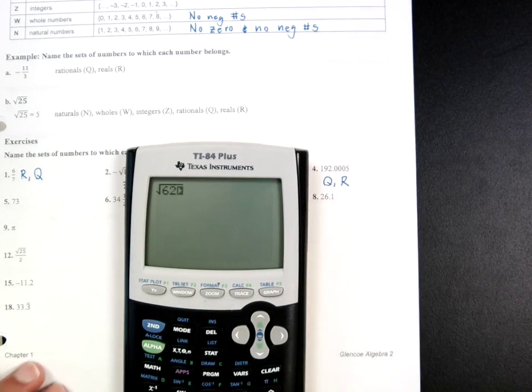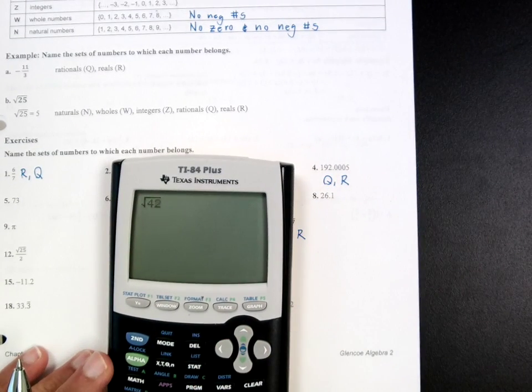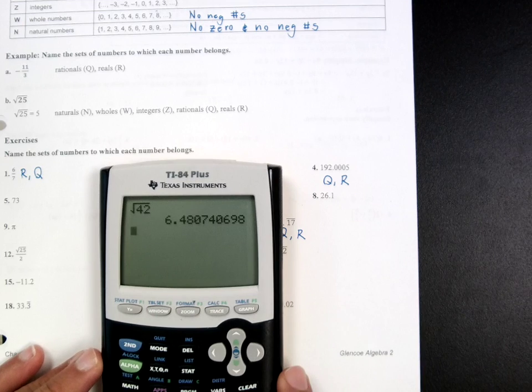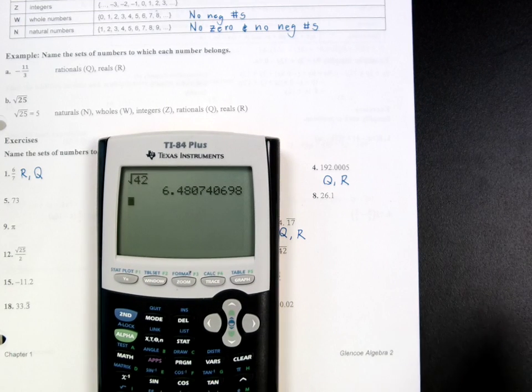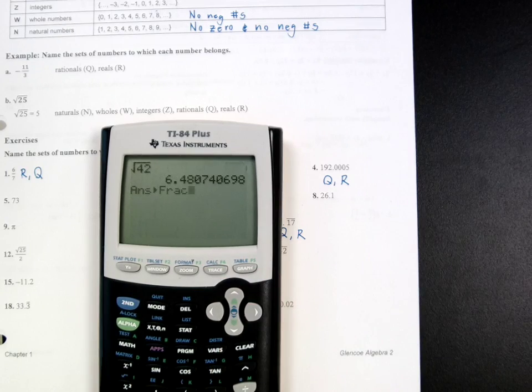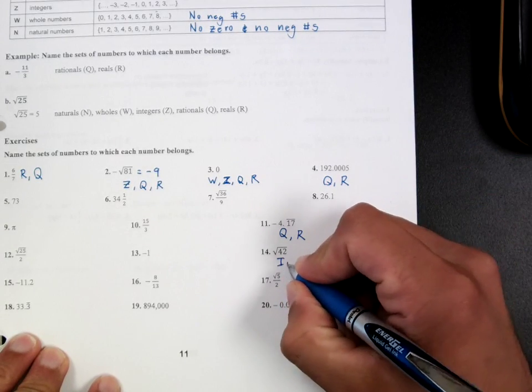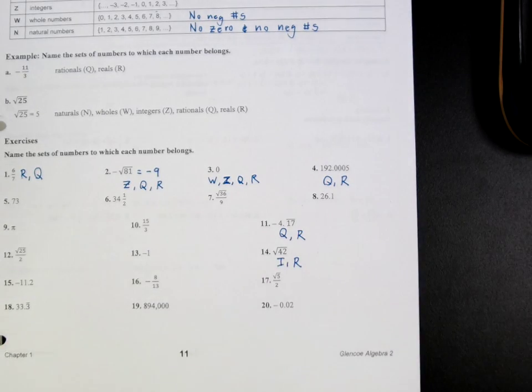It just goes on, right? Is it 62? No, 42. Okay. So you got that number. Now that kind of tells me it's irrational, but if you're not sure, you can still press the button math and then press enter twice. You cannot put it into a fraction, so this is an irrational number. So we have an irrational, and this is also a real number. Okay?